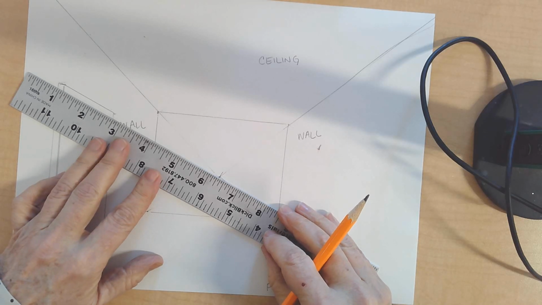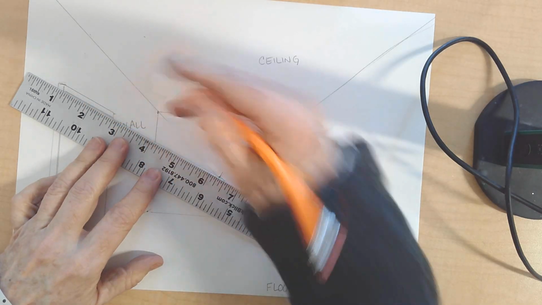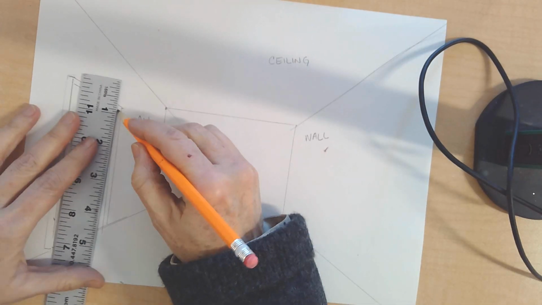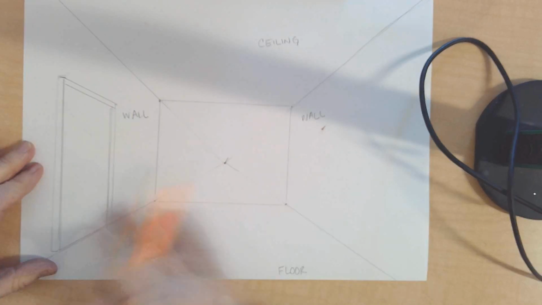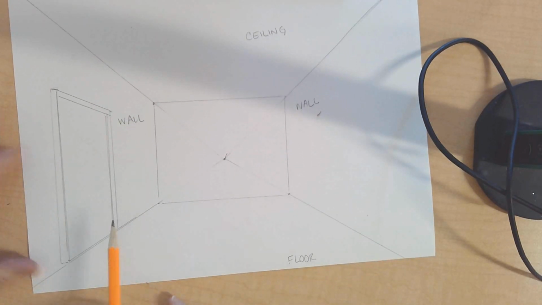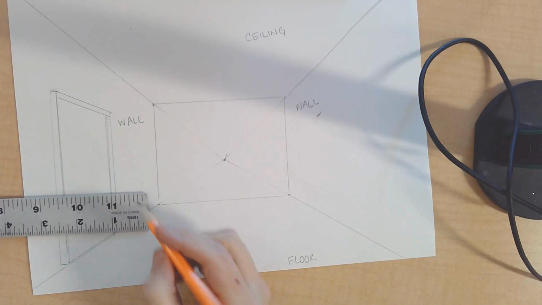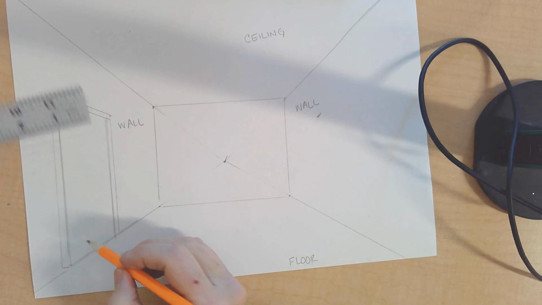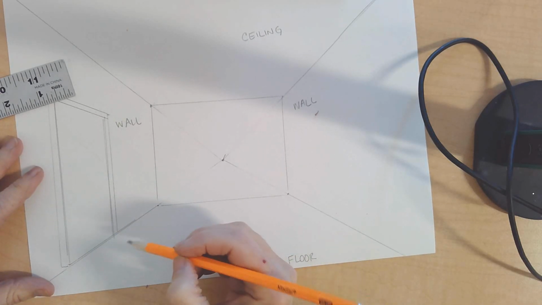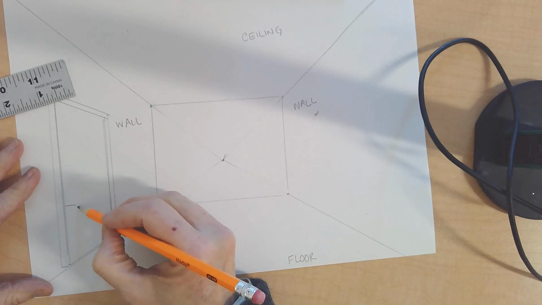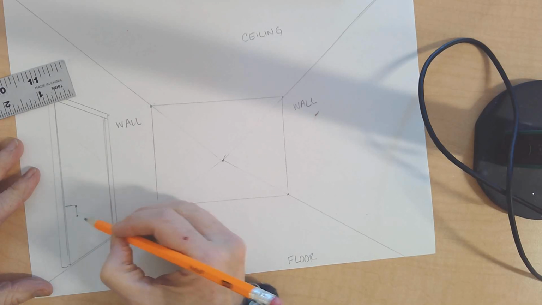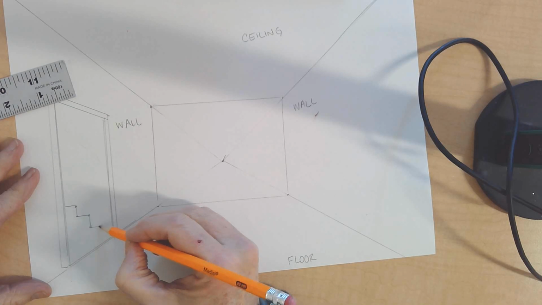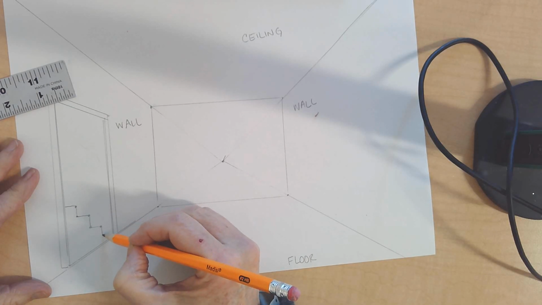You may even want to make a molding of the door to show that each part of the door takes up a little bit of space. The last part of this door, I'm going to make some stairs going out the door. So I'm going to go 1, 2, 1, 2, 1, 2.